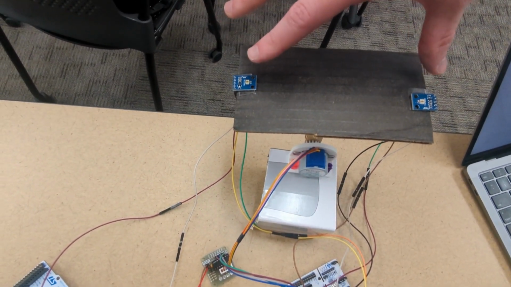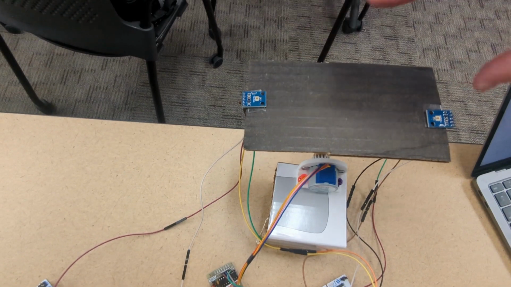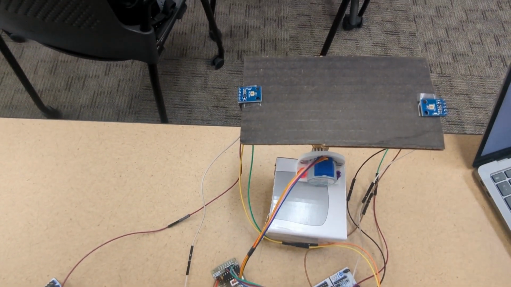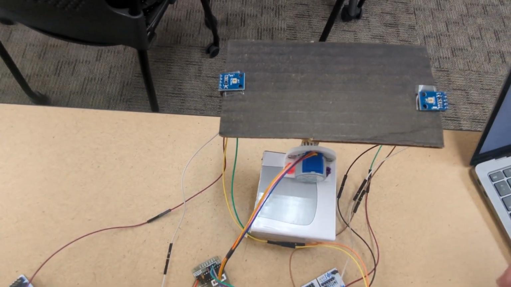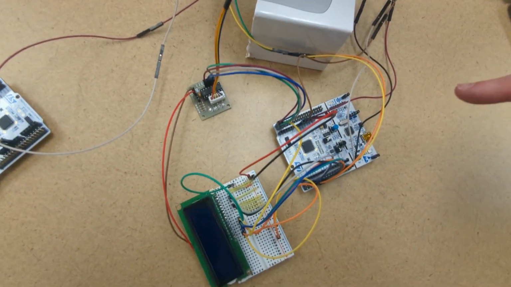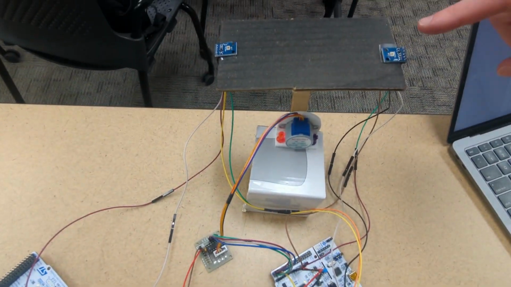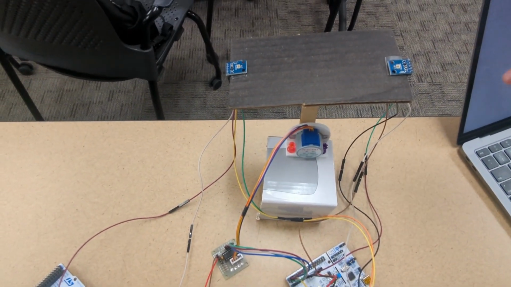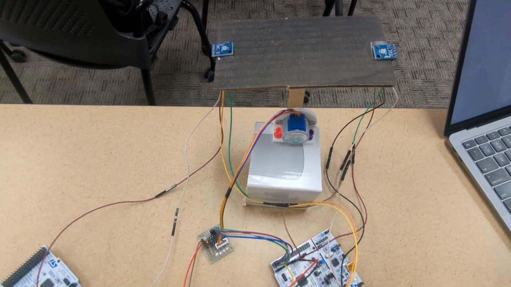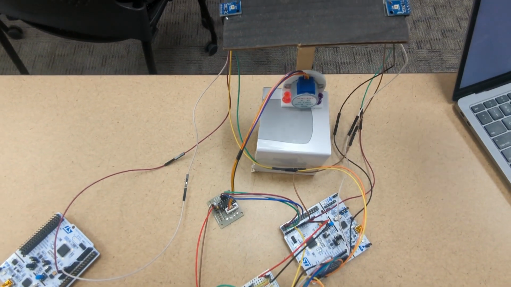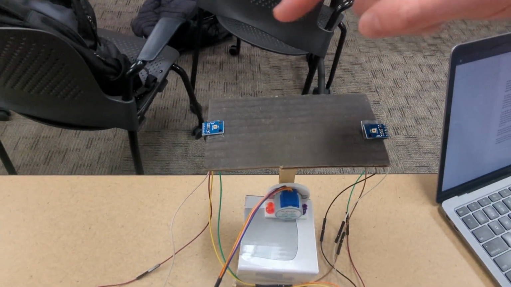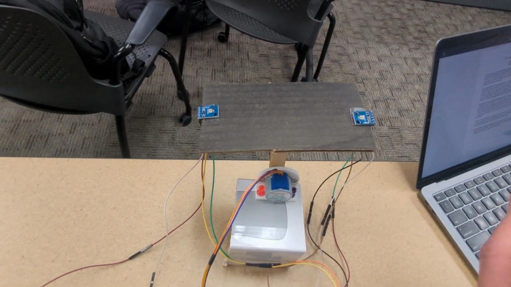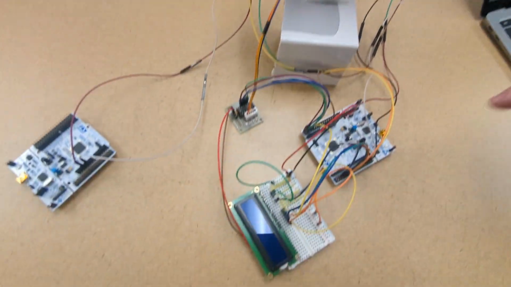Attached right here are our two light sensors. These are the things that are going to receive the input, and they send information to the board using I²C. These sensors have a built-in ADC converter, which receives the light, converts it to a digital signal, and then sends it to the board. And that's how we're able to measure which light sensor is receiving more light, which then is fed over to the LCD right here.